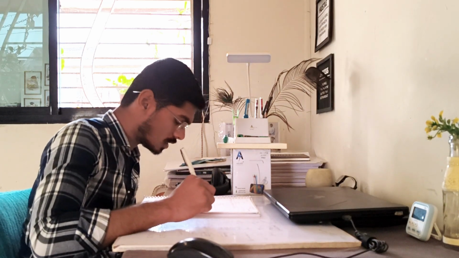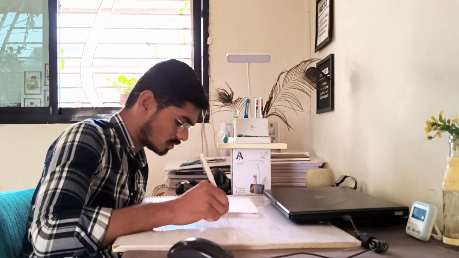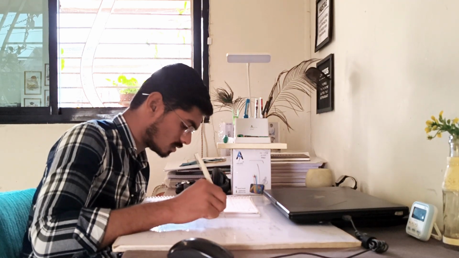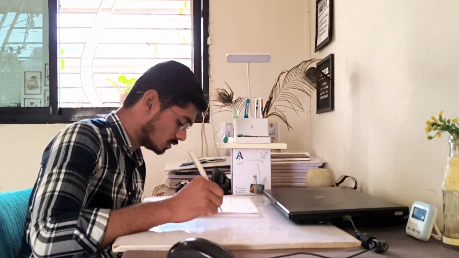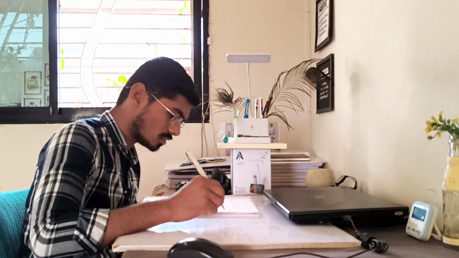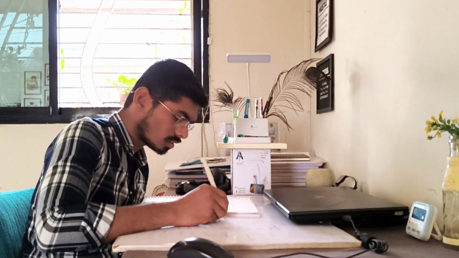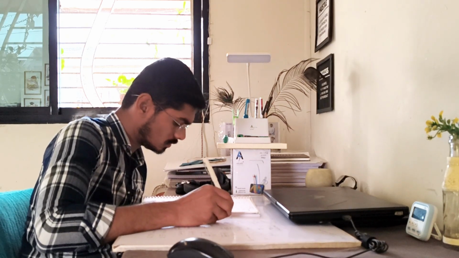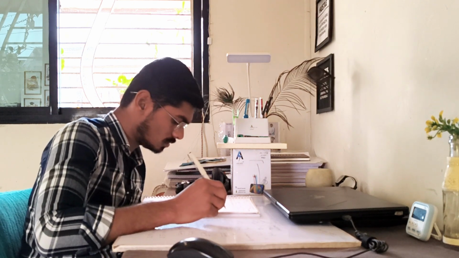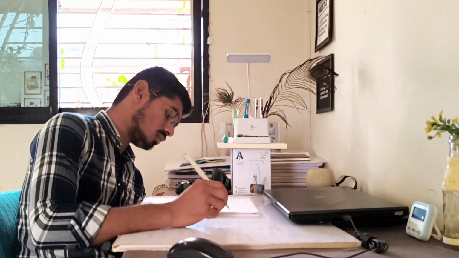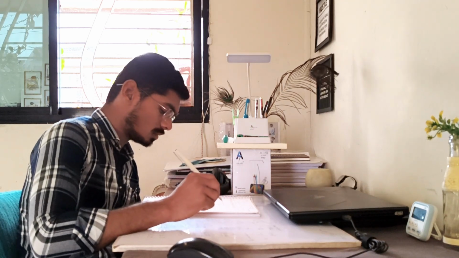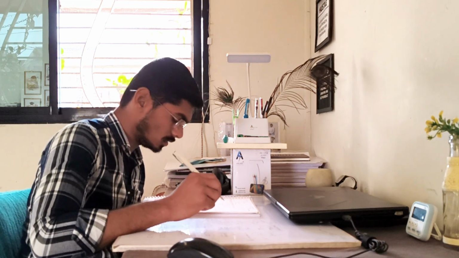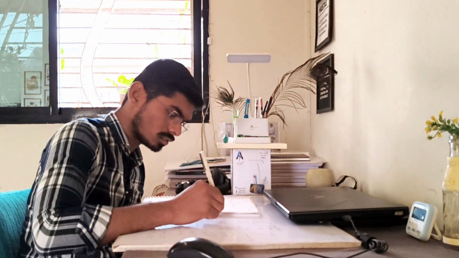D10 is the effective size of soil grain. C is the constant of soil. Gamma w is the weight density of water. Mu is the dynamic viscosity of water.